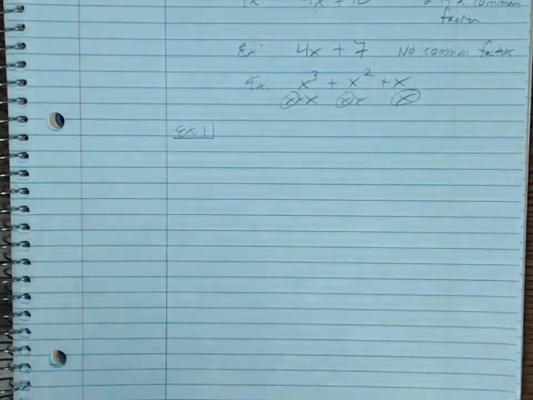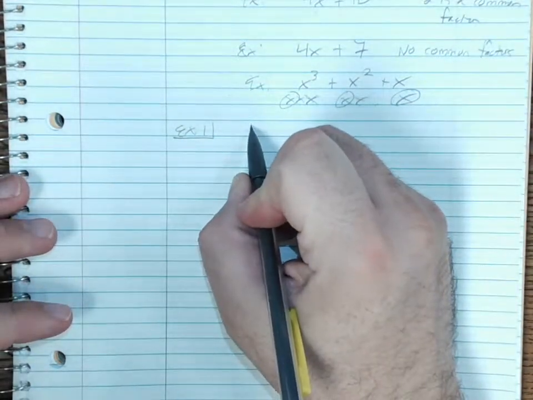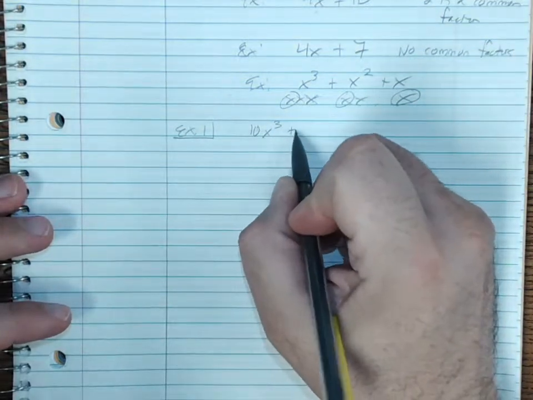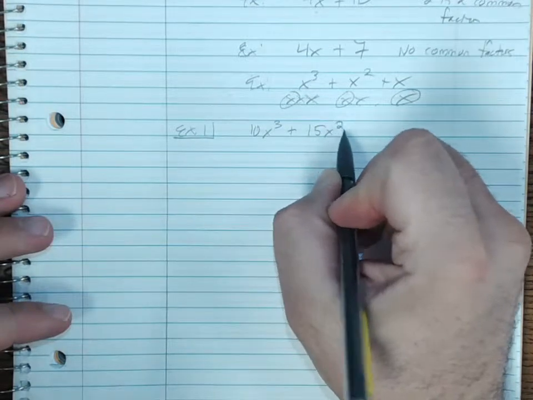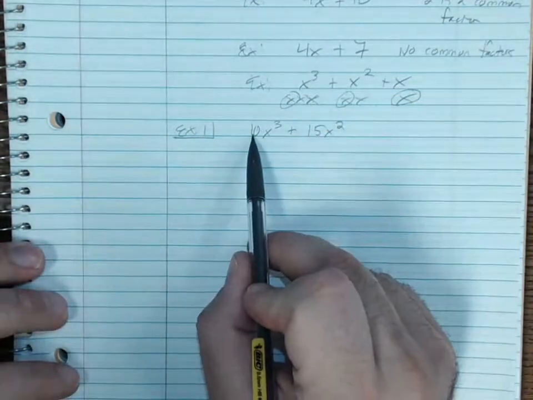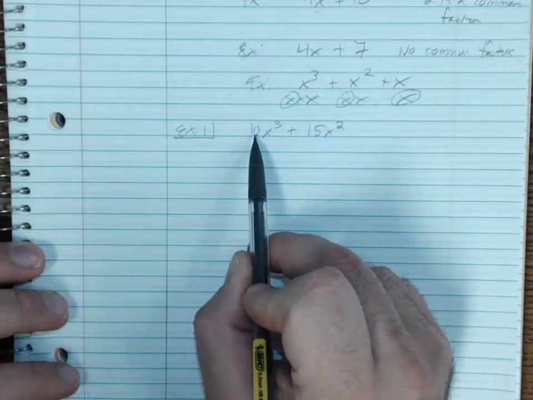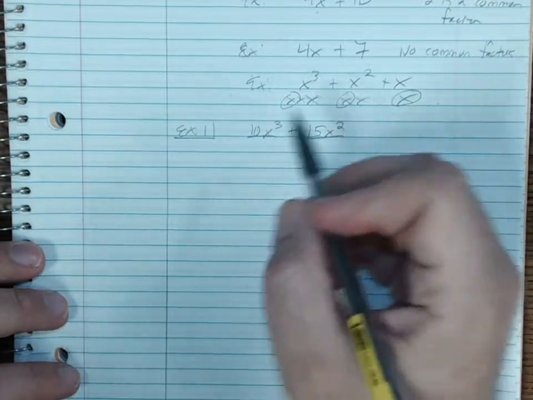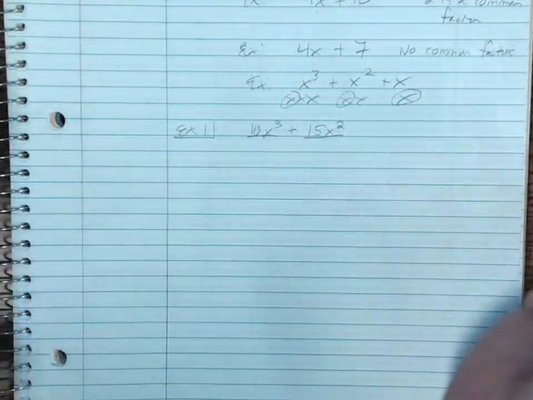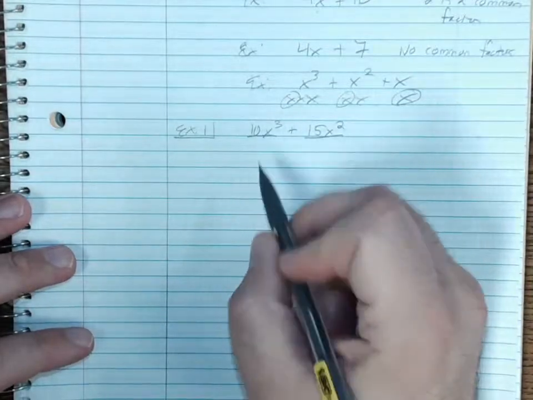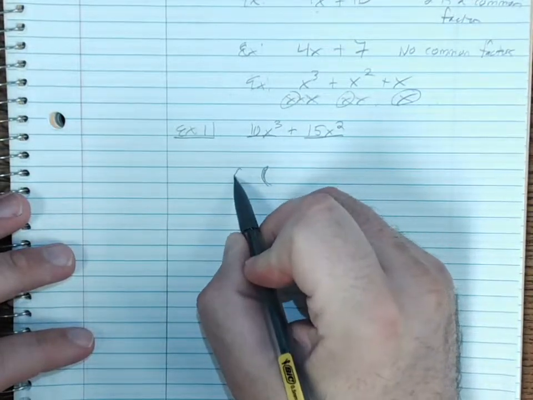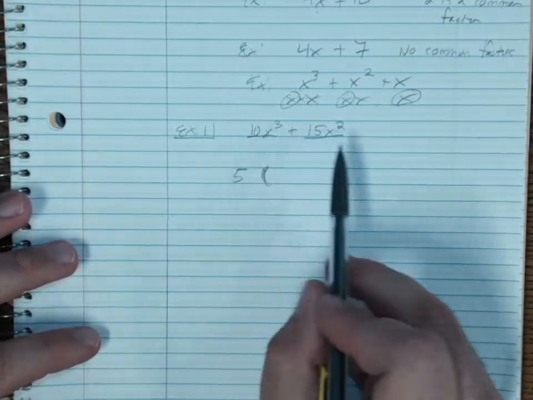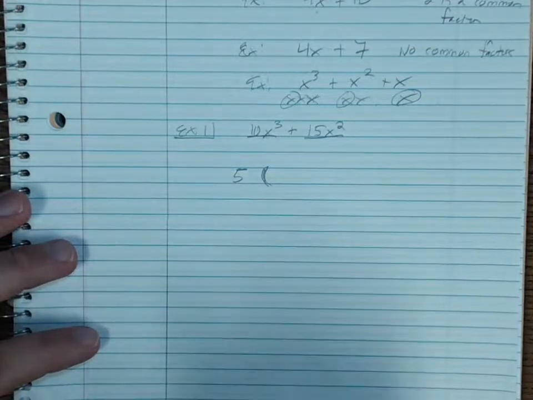Well, let's keep it simple to begin with. Let's say that we have, let's do 10x cubed plus 15x squared. So the first thing that I'm going to look at is the numbers. And I know that 5 divides 10 and 15, so I'm going to try that. I'm going to factor out a 5. Okay, so this is how we write it. When you're factoring stuff out, you write what you're factoring out outside of the parentheses, and then whatever's left after you factored those things out goes inside the parentheses. So I'm going to write a 5 here.